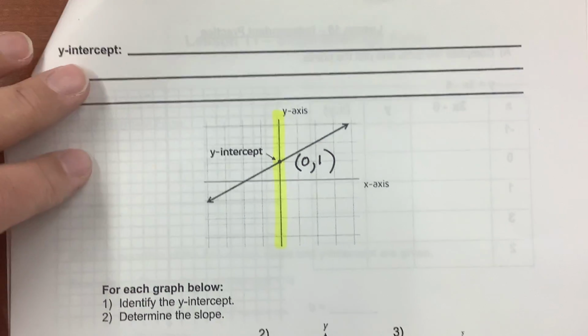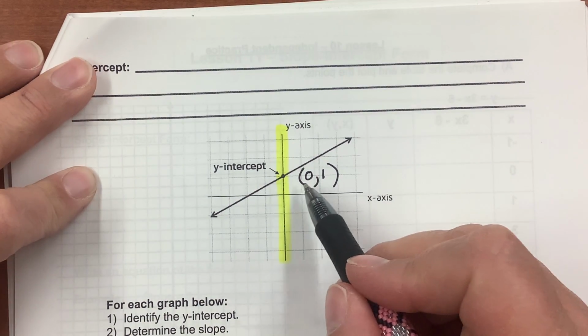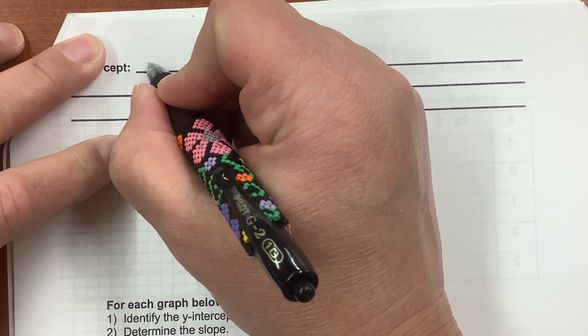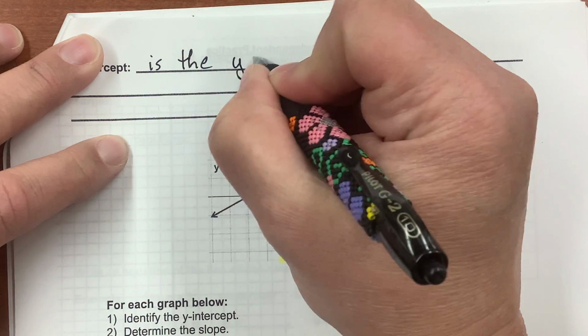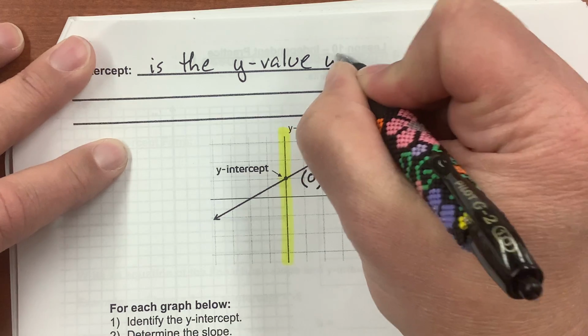So the y-intercept is the y value when x equals 0.